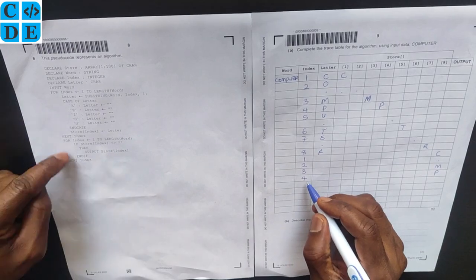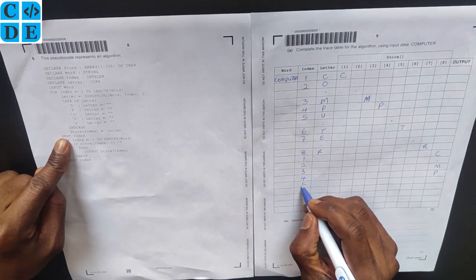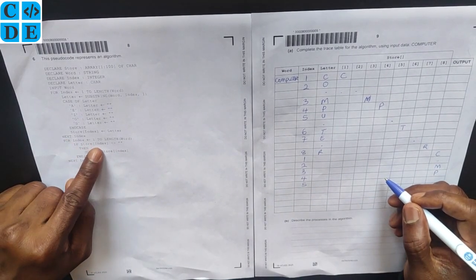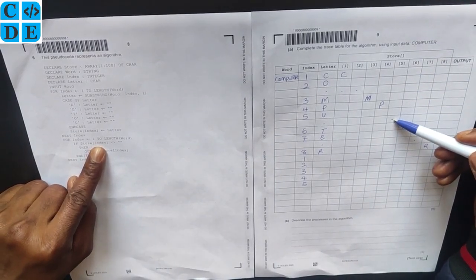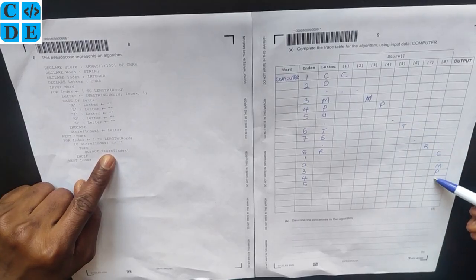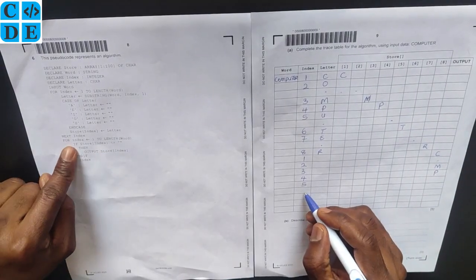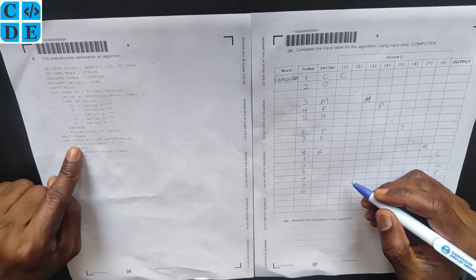Now the next iteration, your index will be 5. Again, we'll check store index 5. Where is store index 5? Store index 5 is empty, so this is not going to happen, so it will skip. Yeah, and then we'll move to the sixth iteration.